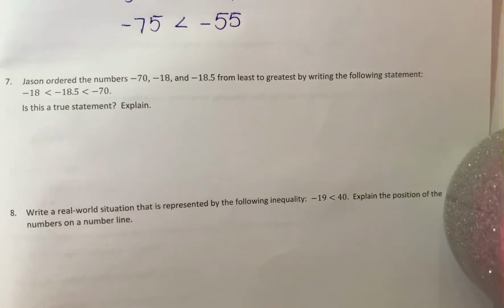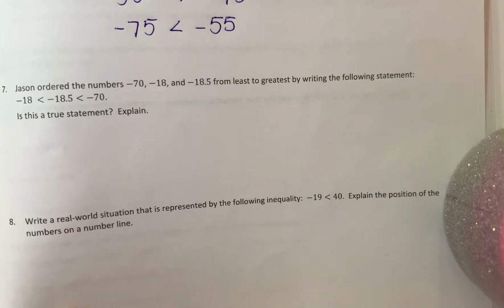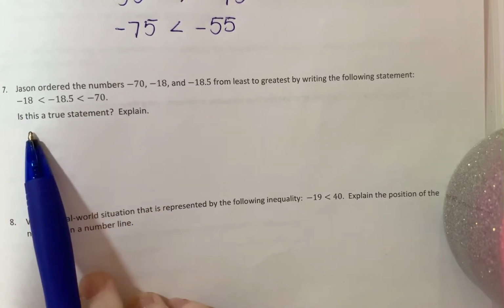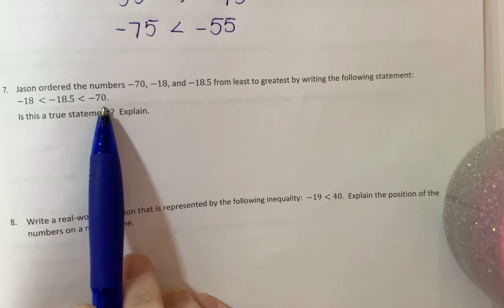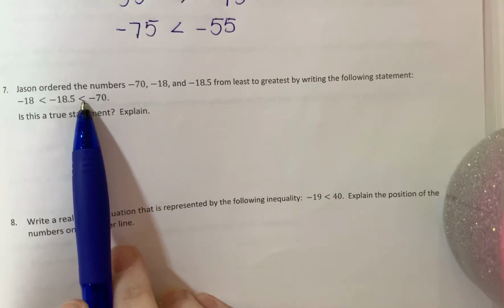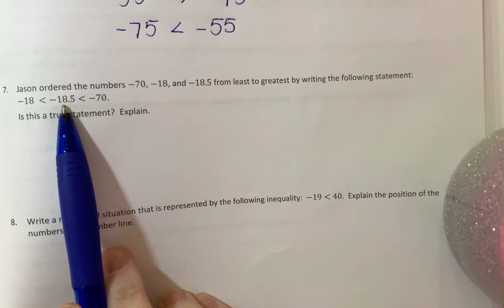All right, number 7. So Jason ordered the numbers -70, -18, and -18.5 from least to greatest by writing the following statement. Is this a true statement? And we want to explain. Well, let's think about this. Notice that it has the bigger side with the -70. So it's saying that -70 is greater than -18.5.